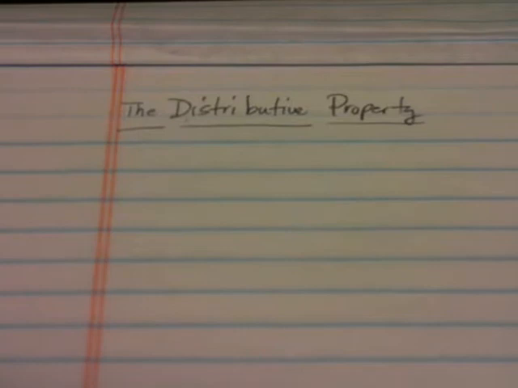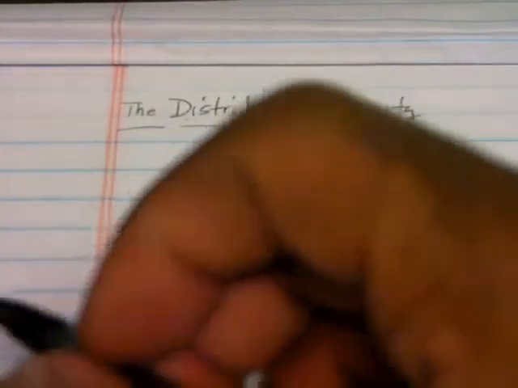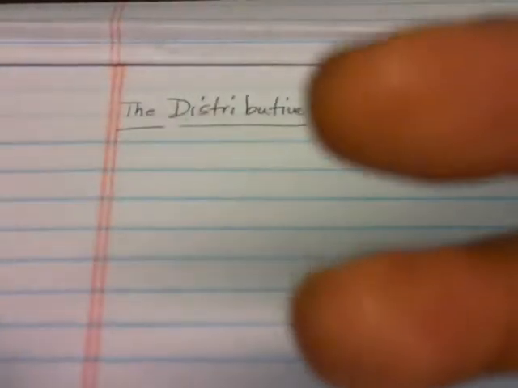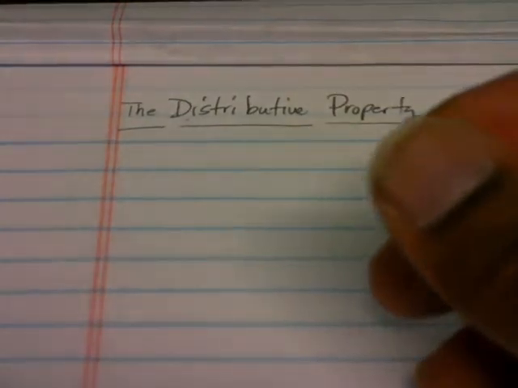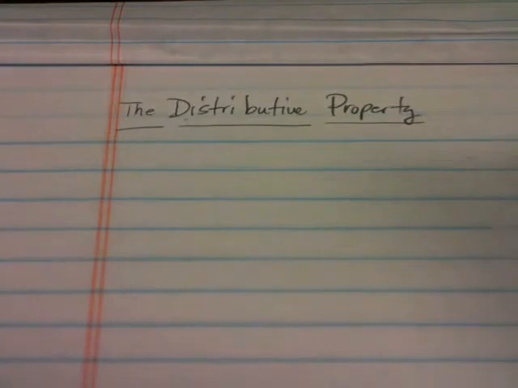The next math concept we're going to look at is the distributive property. This involves a form of multiplication, distributing a factor to each of the factors which has an operation in between them, whether the operation is subtraction, addition, or even division.